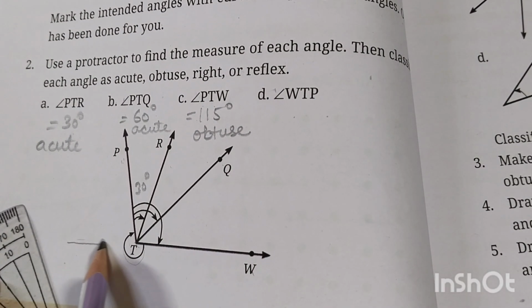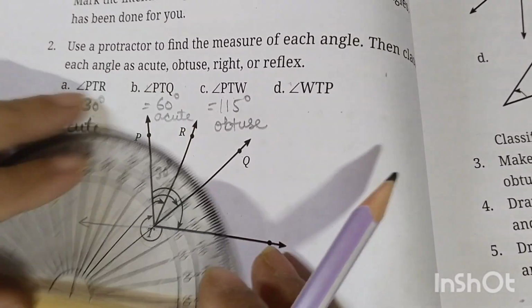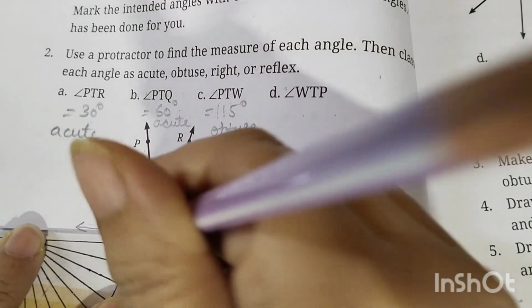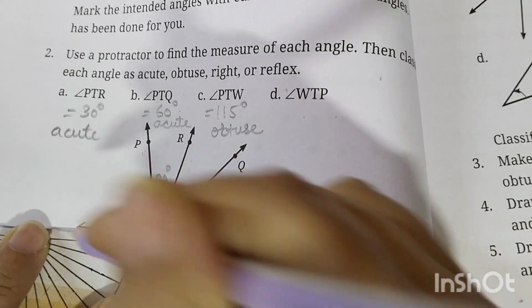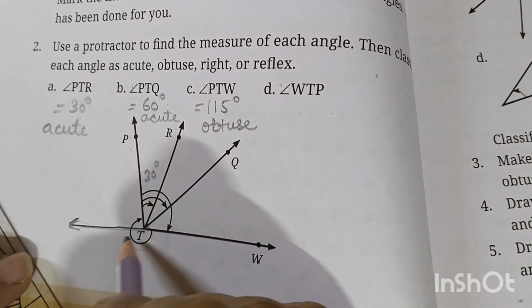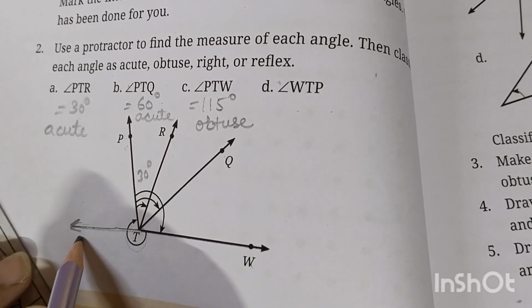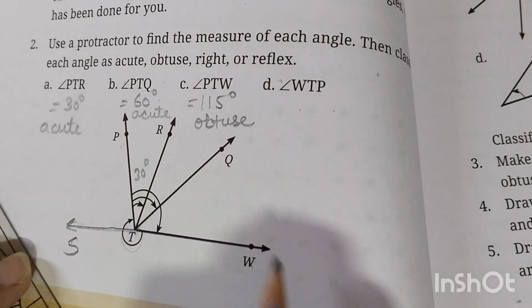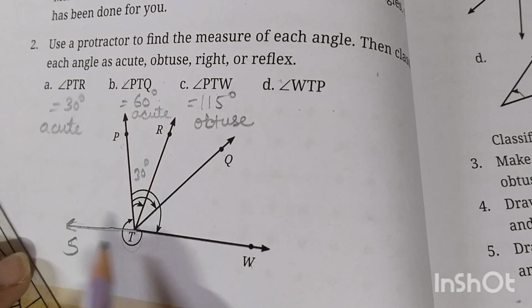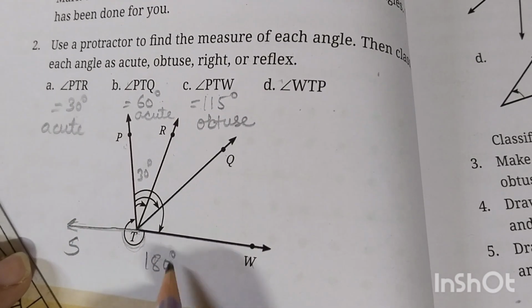Mark one line like this. Mark a straight line. Suppose this is S. So angle WTS is of 180, a straight angle.